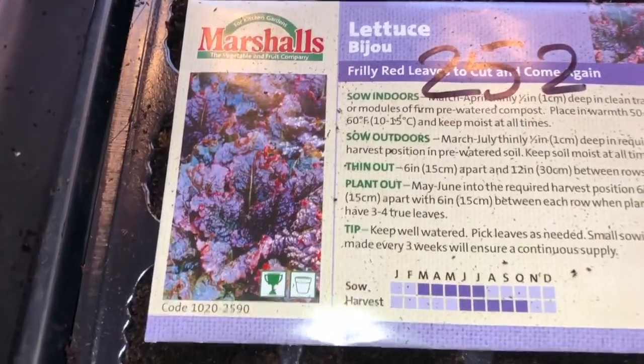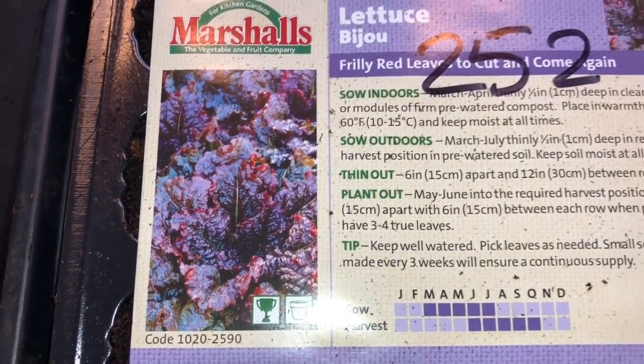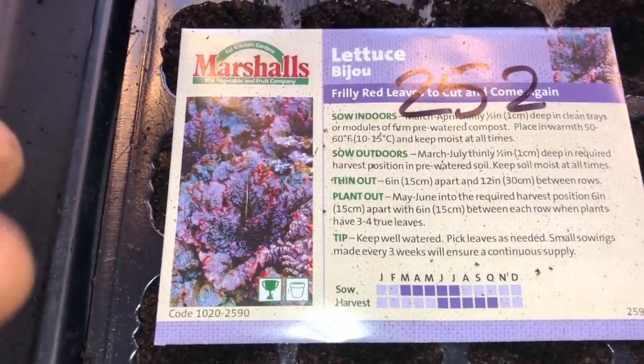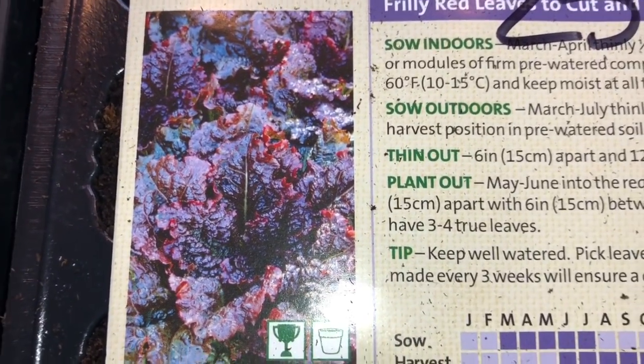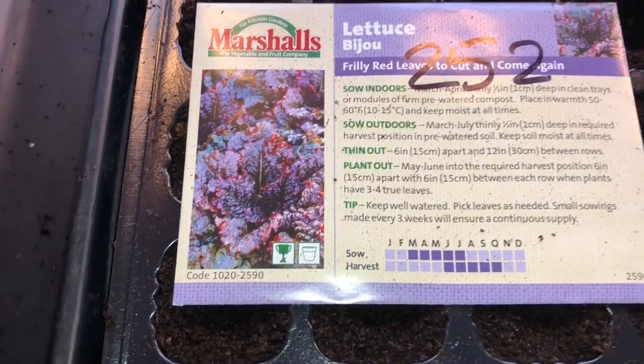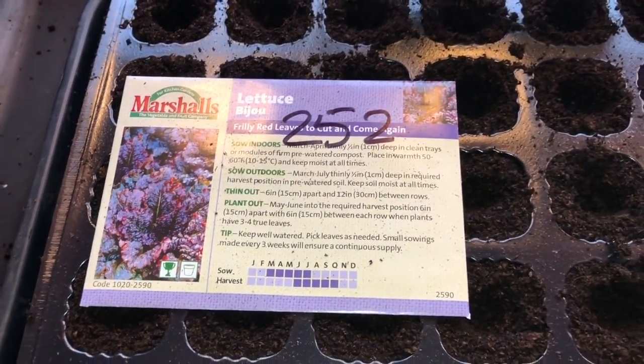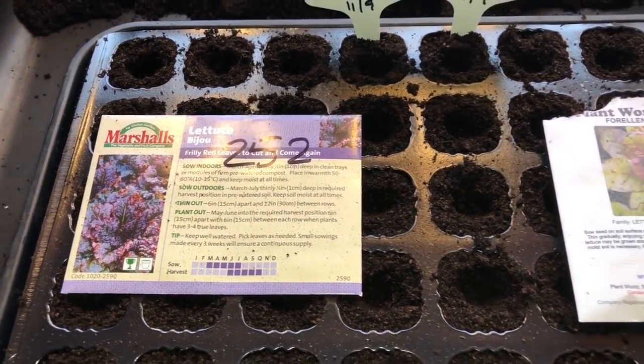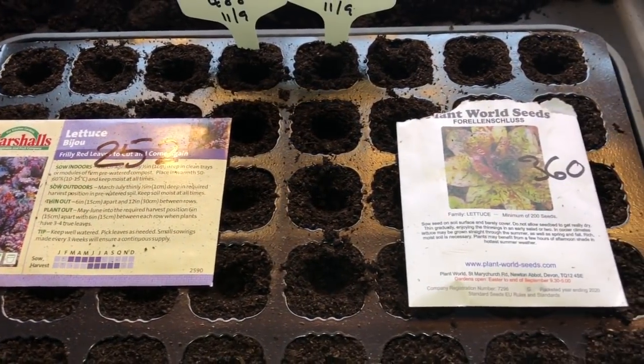Bijou though is a fantastic lettuce to have, even though it's not as reliable as the other varieties. It's just beautiful, this really dark red colour, and it really just adds some lovely colour to the salad mixes at a time of year when everything can be pretty green.